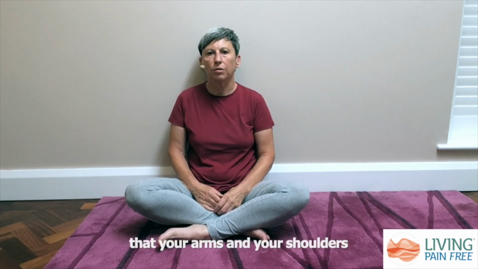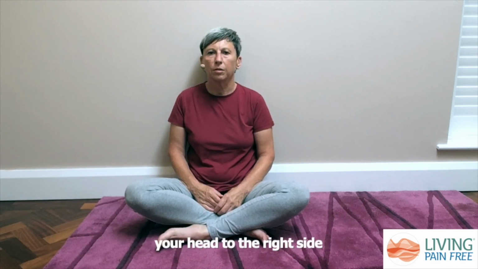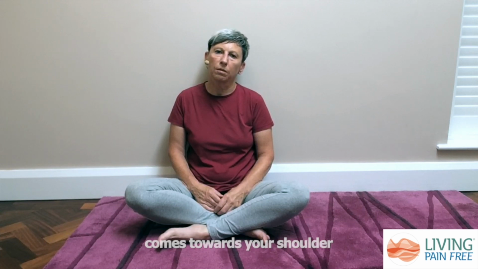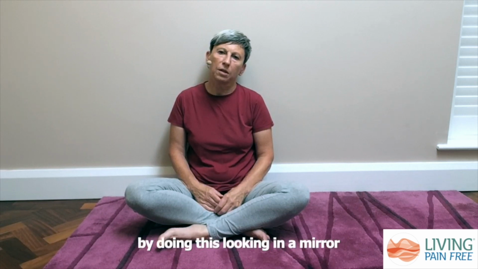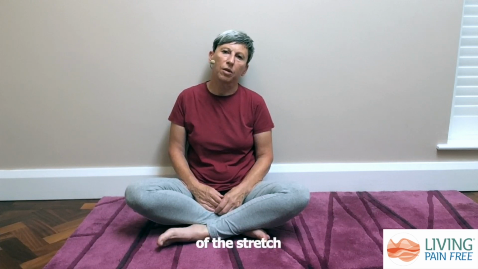In this exercise, we're going to do a stretch for the side of your neck. To do this, make sure that your arms and your shoulders are nice and heavy and relaxed. And then you're just going to tip your head to the right side so that your right ear comes towards your shoulder. When you do this at home, it's a good idea to start by doing this looking in a mirror, because quite often people start to lift their shoulder up as they do this exercise, in which case you lose the benefit of the stretch.